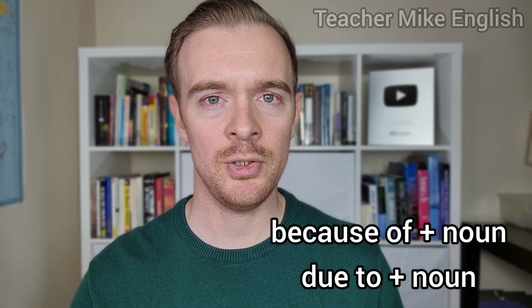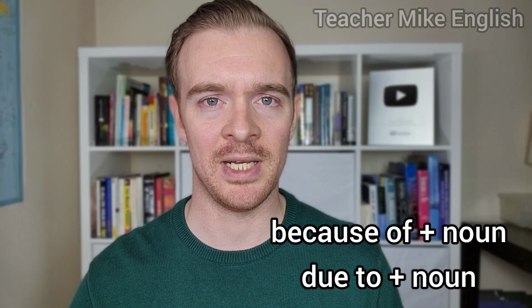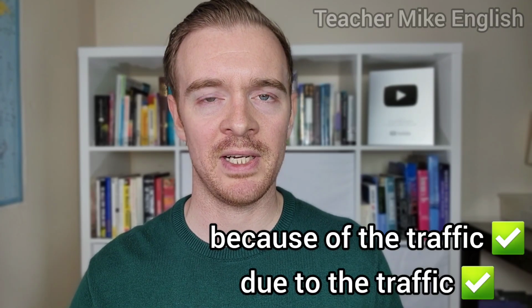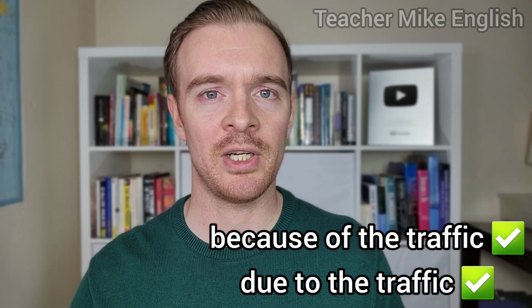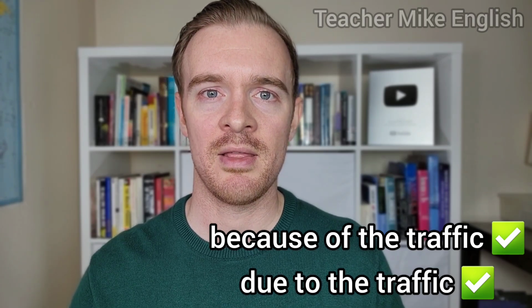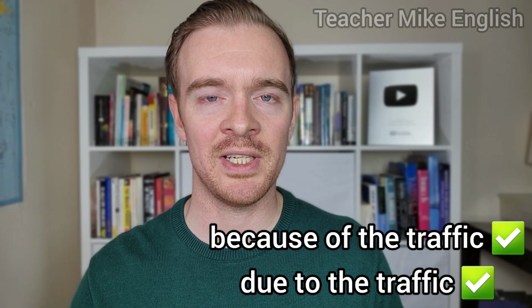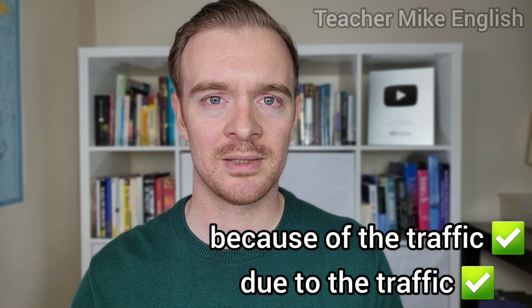So you might already know that both because of and due to usually have nouns after them. Nouns are people, places, things, and ideas. One example of a noun is the word traffic. Because both of them can have nouns after them, because of the traffic and due to the traffic are both correct. They both mean that the traffic is the reason for something.